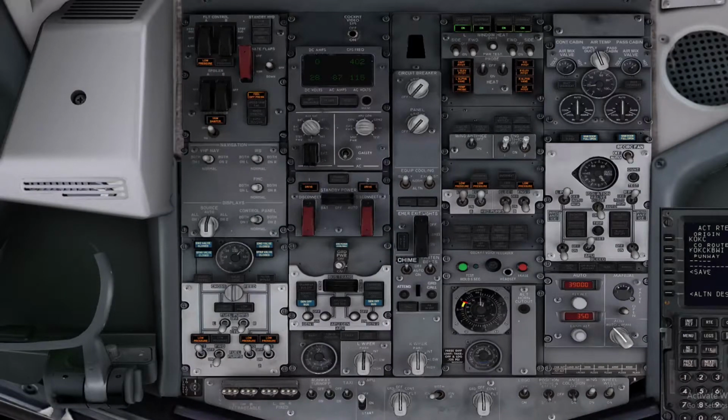So let's go back to departures here and get our route set up. Make sure we have everything correct. Okay, that is good. Go do our arrival.